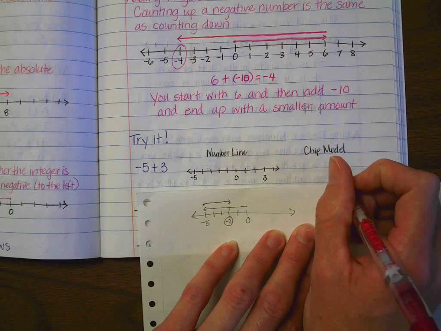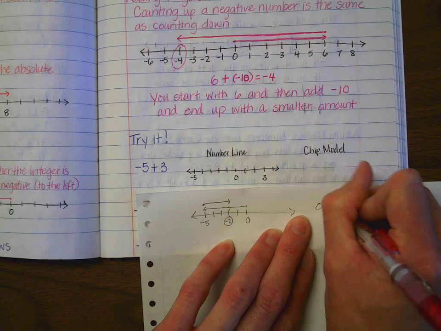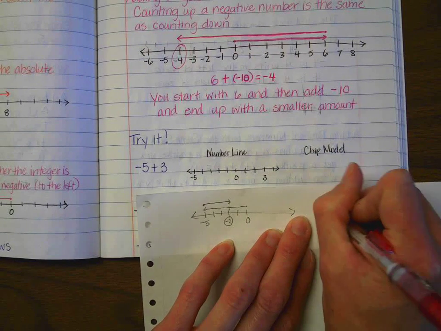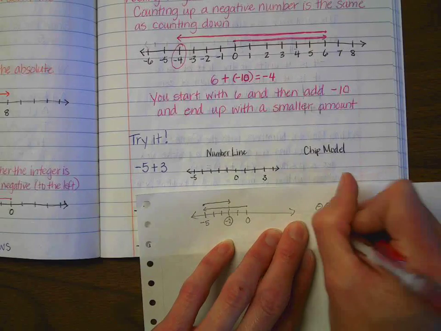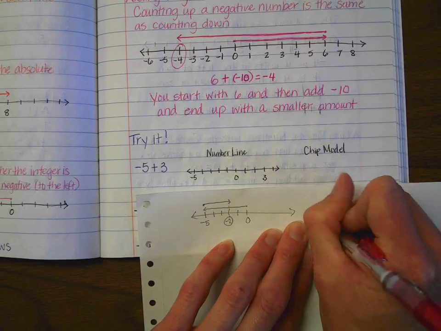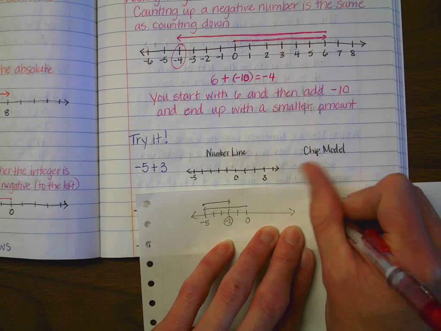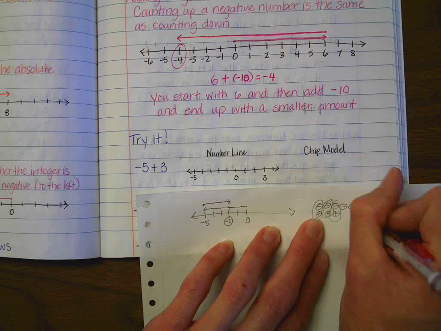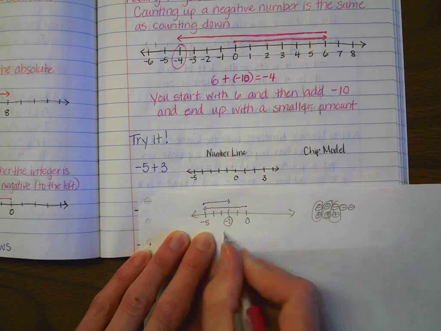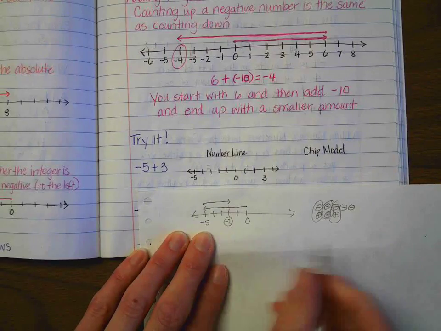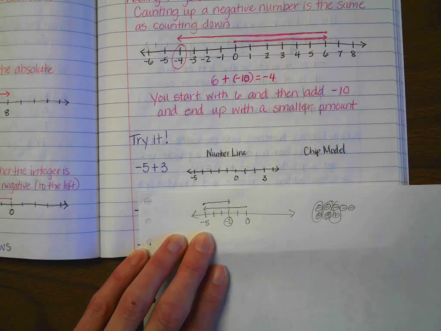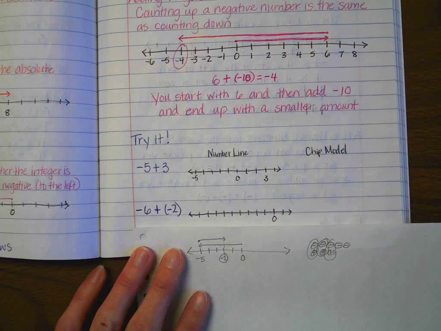Then over here it says to use the chip model to check. So we have 5 negatives, 2, 3, 4, 5. They're all negatives. Then we add 3 positives. So 1, 2, 3. Create our 0 pairs. And 2 negatives left. Negative 2 on the number line, so they match. Okay? All right, so let's try another one then.